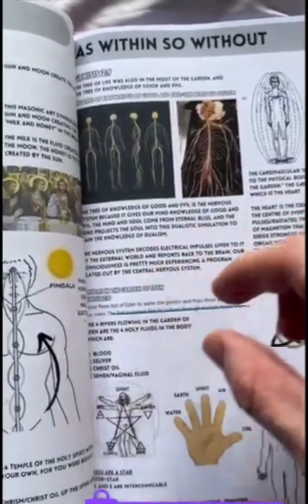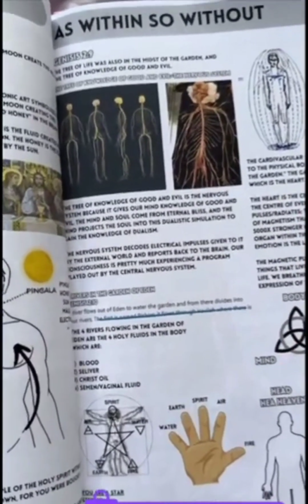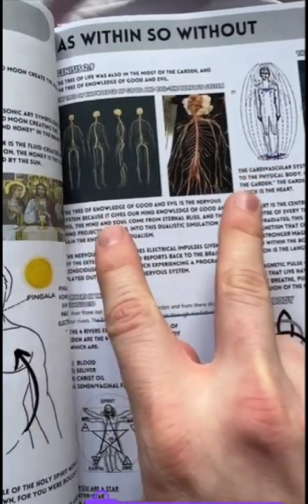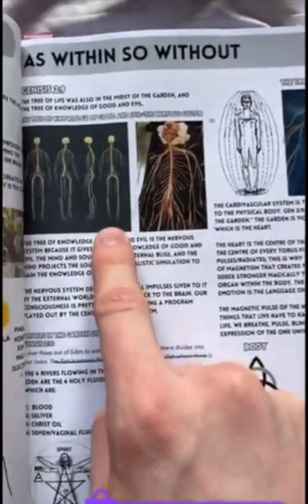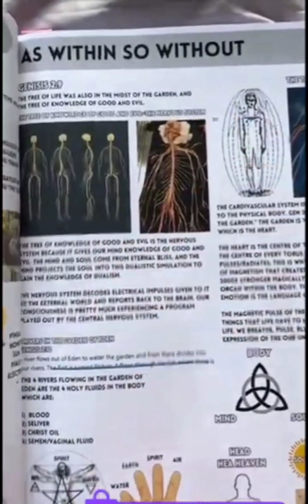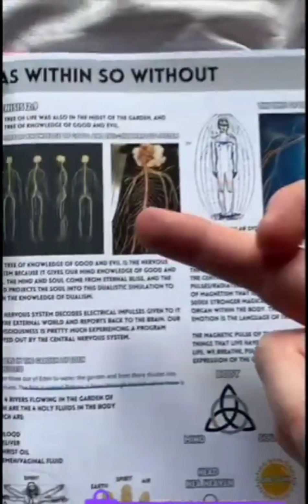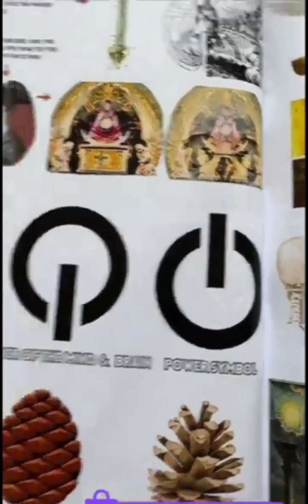The mind is personified as the Garden of Eden in the Bible. And in the Garden of Eden, there are the two trees. The tree of life, which is the cardiovascular system, and the tree of knowledge of good and evil, the central nervous system. This gives your body the life. This gives you the knowledge of good and evil. The power symbol is the brain and spine, because the brain is what runs this simulation to your consciousness. It's a central processing computer.